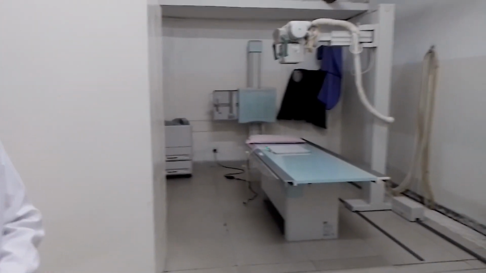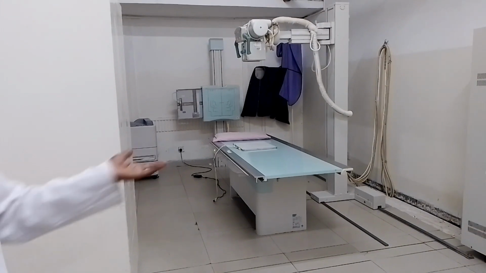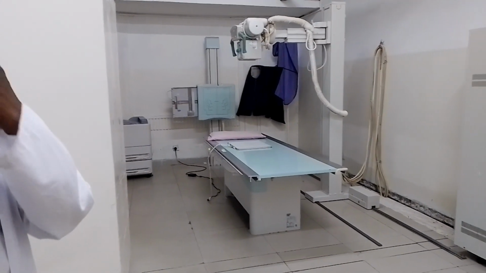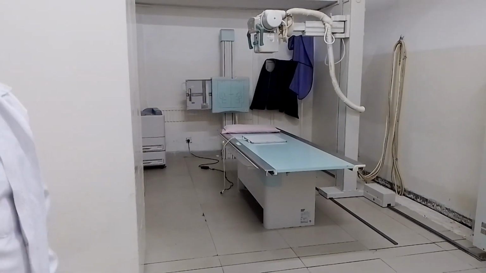So hand and foot are on the bed. Yes, on the bed: hand, foot, abdomen, and the head. You can do it here, you can do it there. Like SMV, for the sinuses, you do it up there.